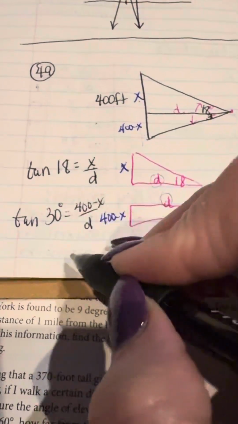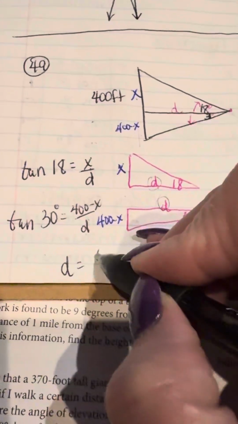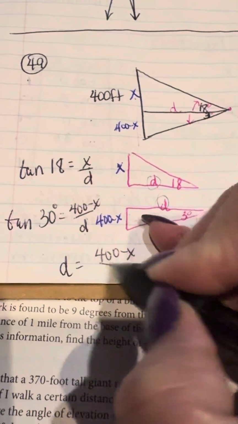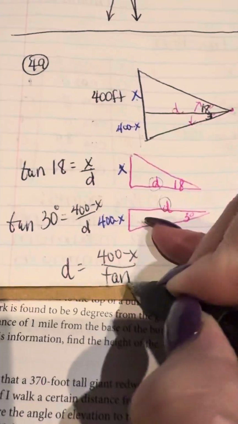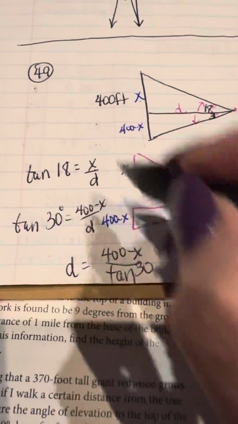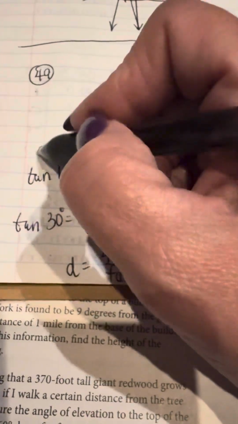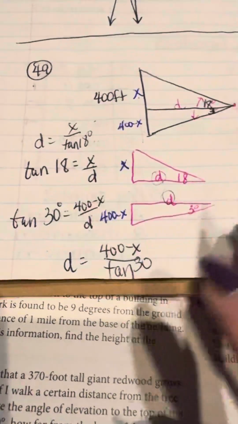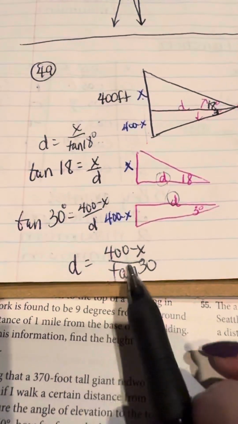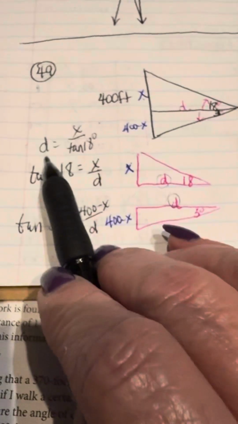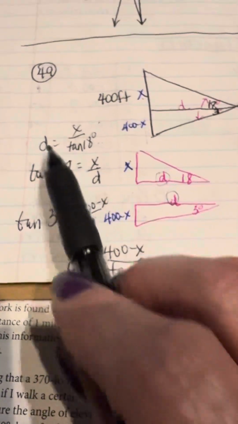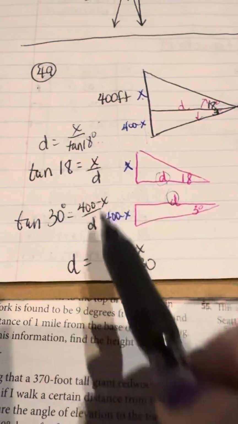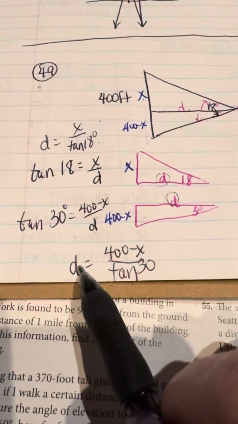If I solve this one for D, I get D equals 400 minus X over the tangent of 3 degrees. If I solve this one for D, I get D equals X over the tangent of 18 degrees. What I end up with are two different equations that equal the same distance.